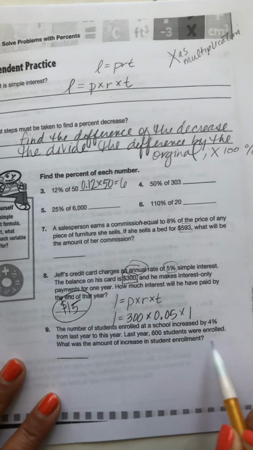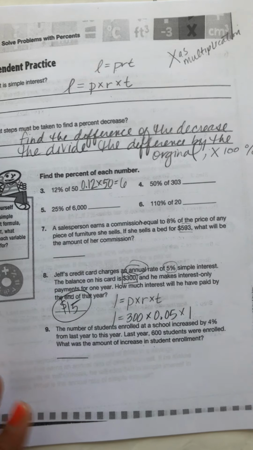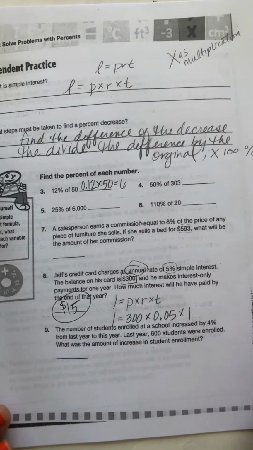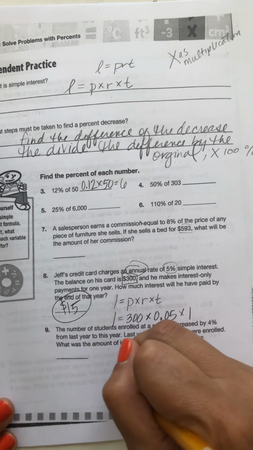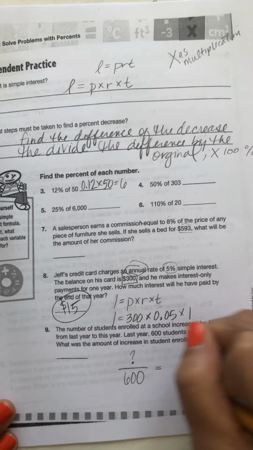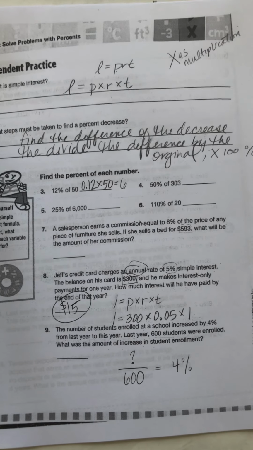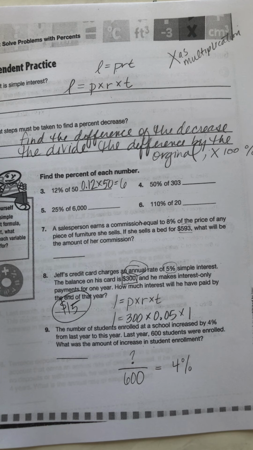Last year, 600 students were enrolled. What is the amount of increase to student enrollment? So you're kind of doing the reverse here. Last year, the original is 600, and you know it was a 4% increase. So you're basically finding 4% of 600 and adding it on to 600 because it was a 4% increase.